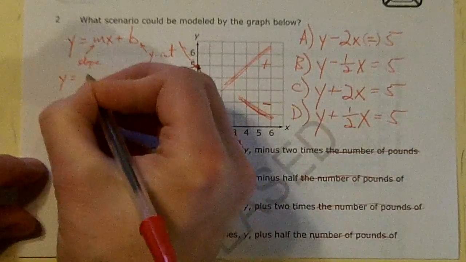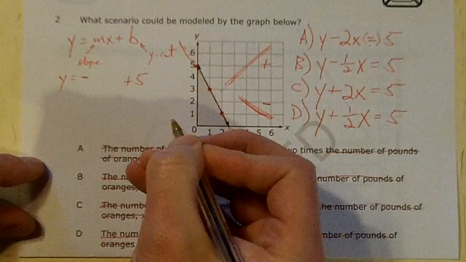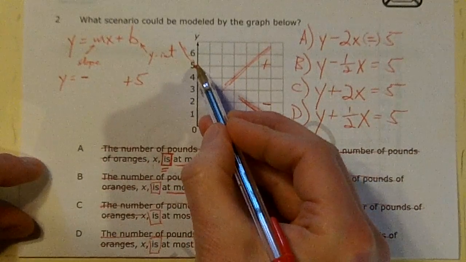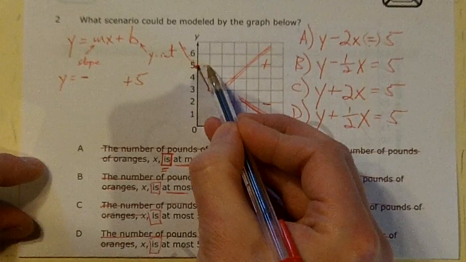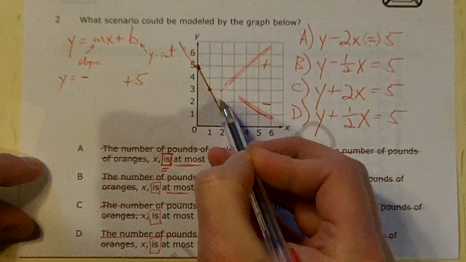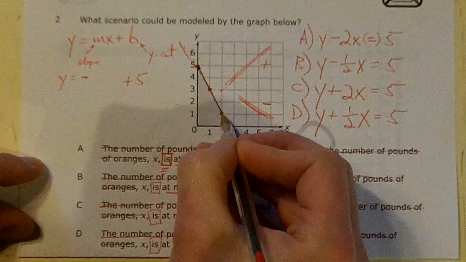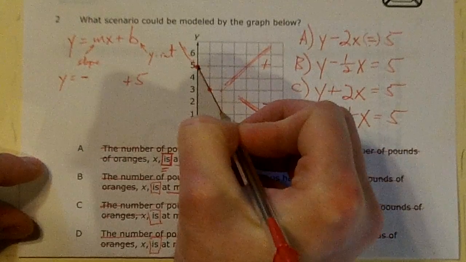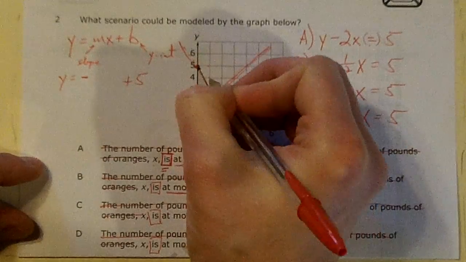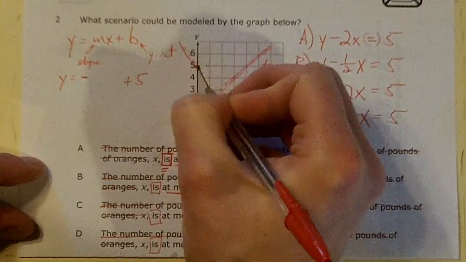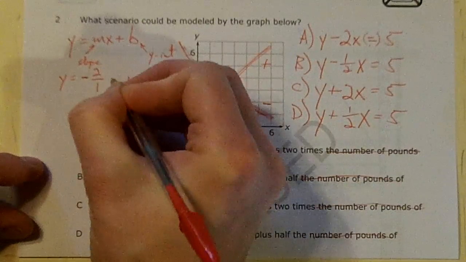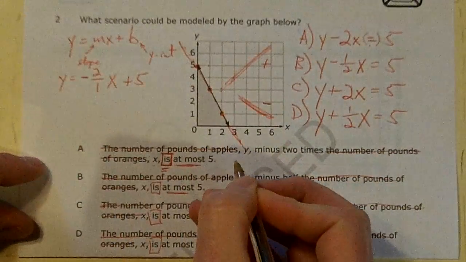So let's see, it's going to be negative, and I go over 1 and down 2, or actually I could think of it as, if I start here, I go up 2 and over 1. So that's 2 over 1. My slope is negative 2 over 1.